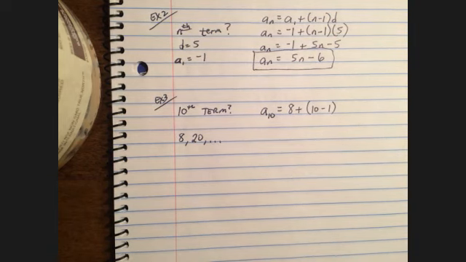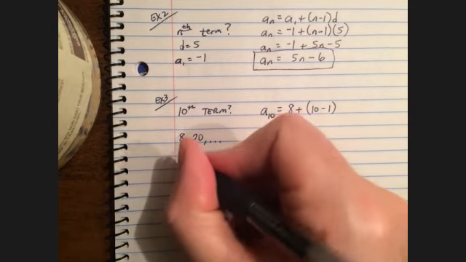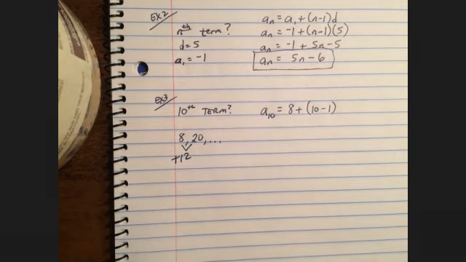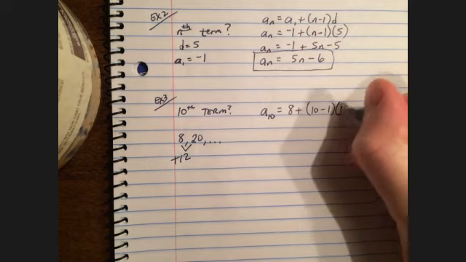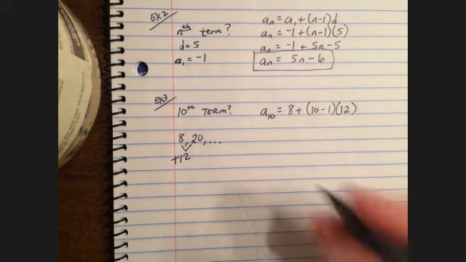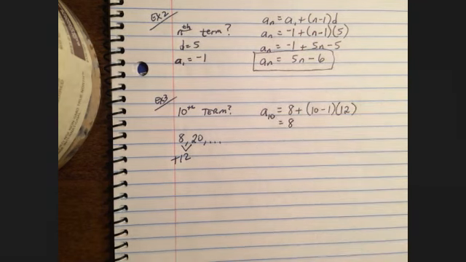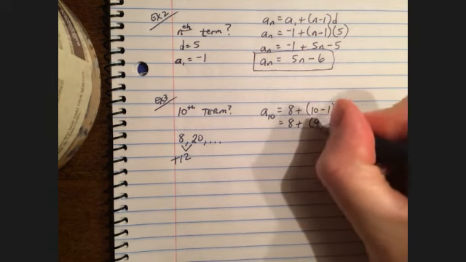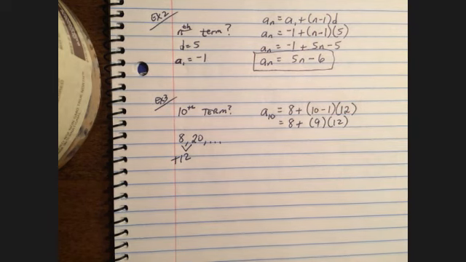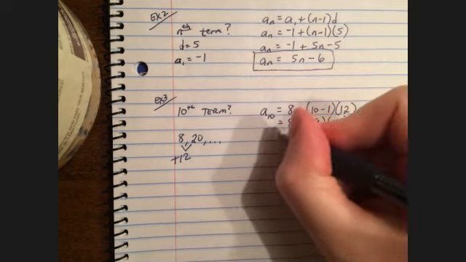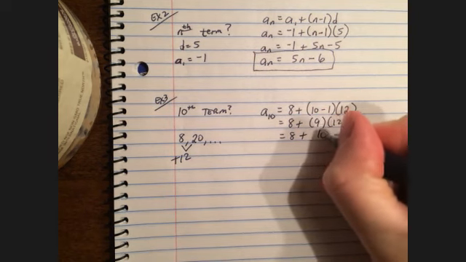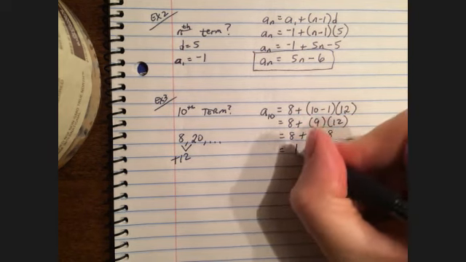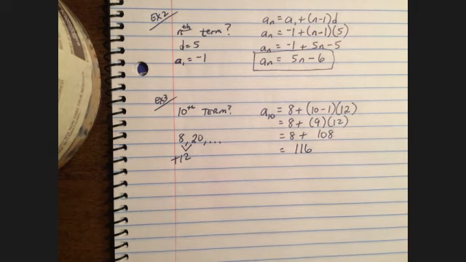And then our common difference, well, between 8 and 20 here, we're adding 12, so it's going to be positive 12. It's just a matter of doing some arithmetic. Well, 12 times 9 is 108, so it looks like the 10th term in our sequence is 116.